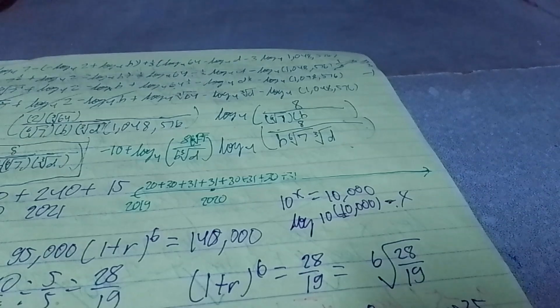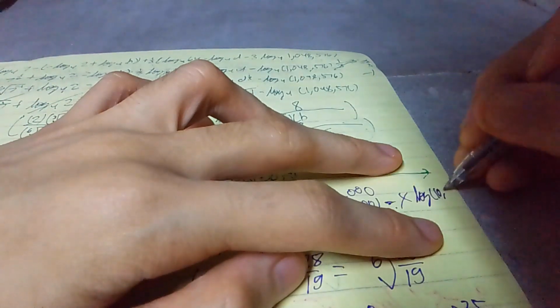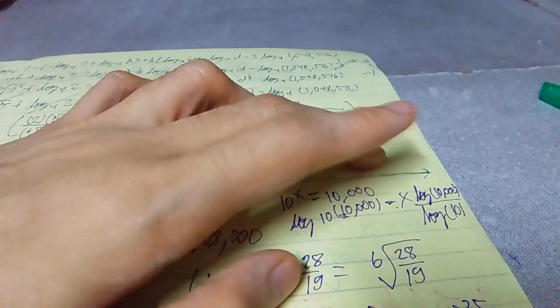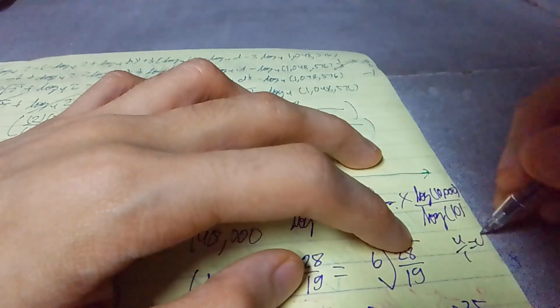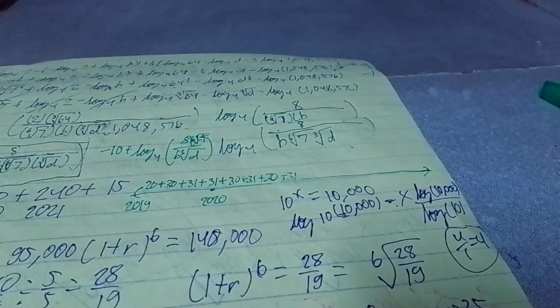But to do this, you have to divide. So on the top, log of 10,000 in the numerator, divided by log of 10 in the denominator. Simplifying this, we get 4 over 1, which simplifies to 4. That's the change of base method. And then the x, we have to bring it to one side of the equation so that we can solve for the value. That's how we do it, because if we take logs of both sides, we have to bring the x to one side of the equation.